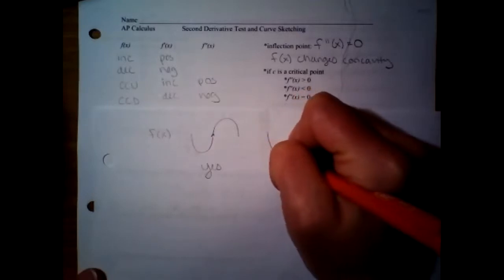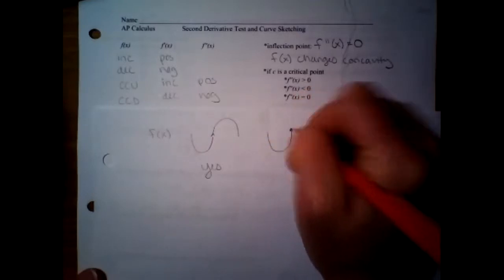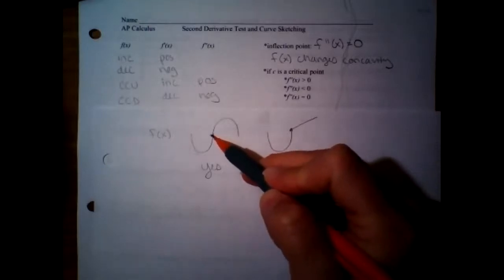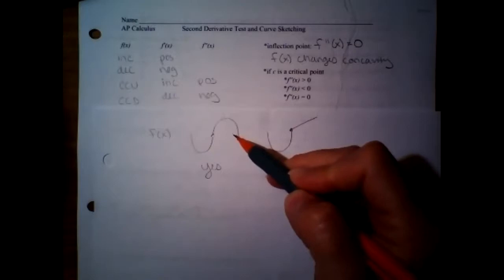But if you have something that's concave up, and then it changes to just linear, it changes to a line, that does not count as an inflection point. It has to actually change from concave up to concave down or vice versa. If it changes to linear, that will not count. And so that's what it would look like if you're looking at f of x.